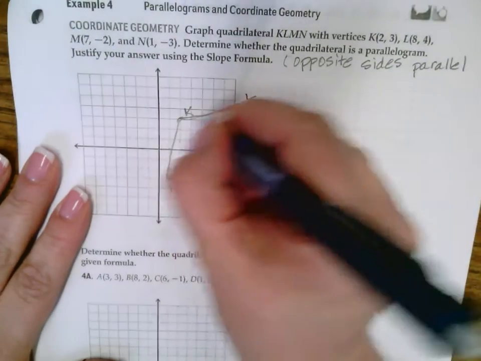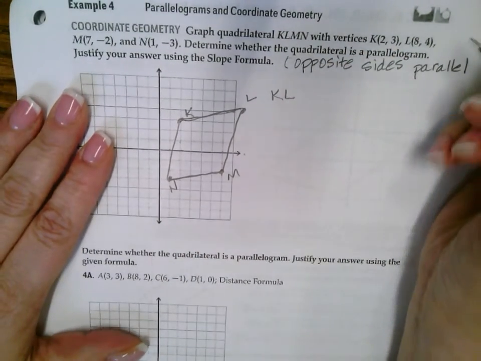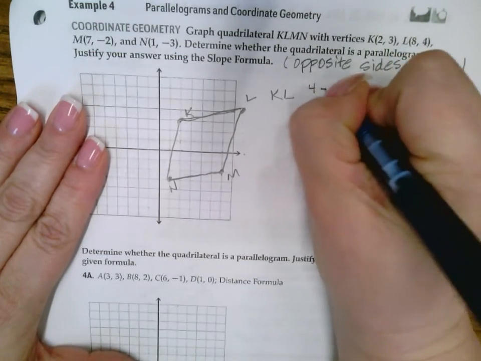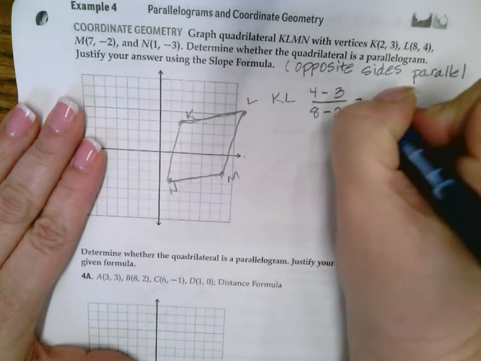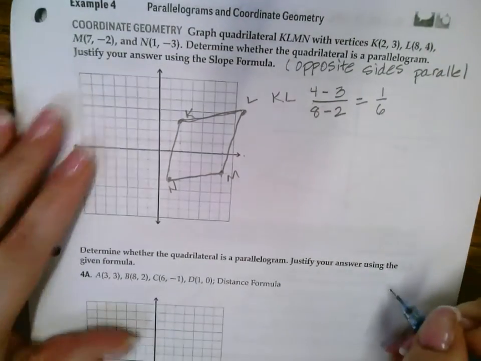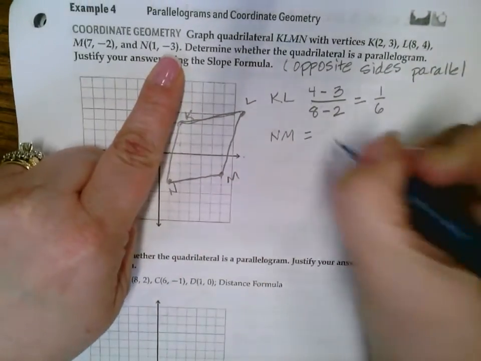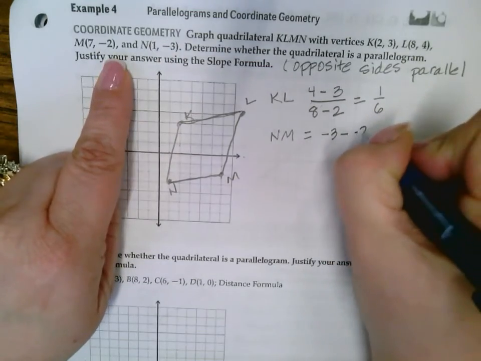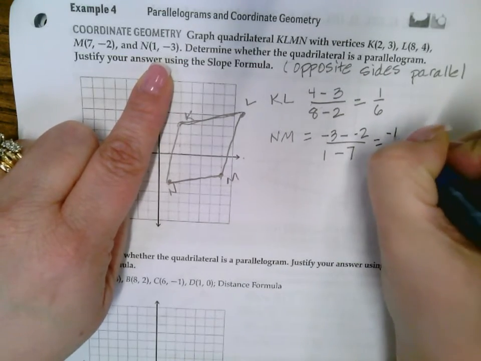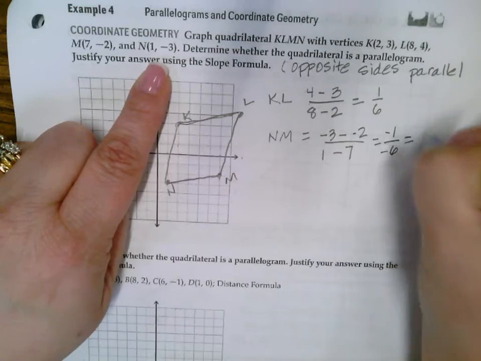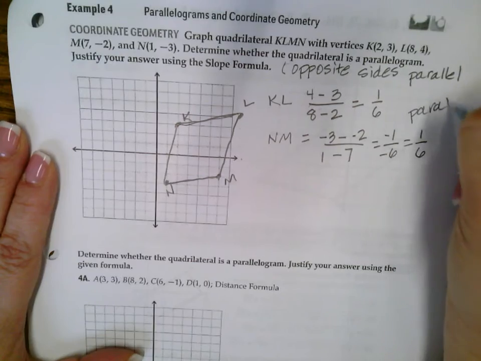So if I look at KL versus MN, using the slope formula, I would have 4 minus 3 over 8 minus 2, which would be 1/6. And if I look at the opposite side, that slope for NM would be -3 minus -2 over 1 minus 7, which is -1 over -6, which is 1/6. So those are parallel. But now I have to test the other two sides.